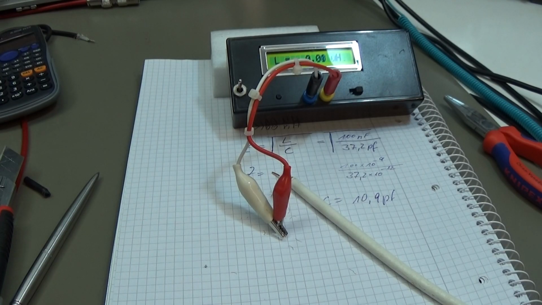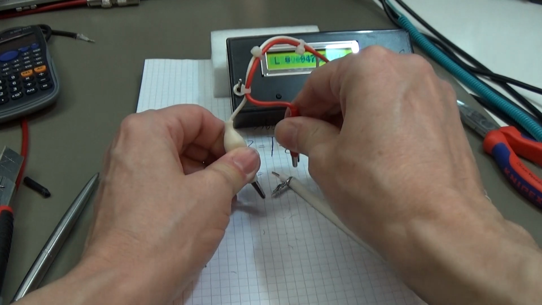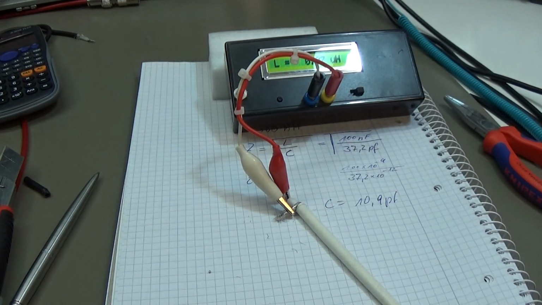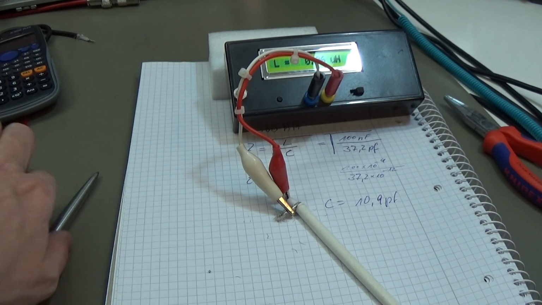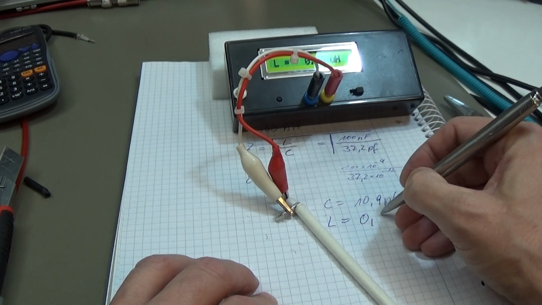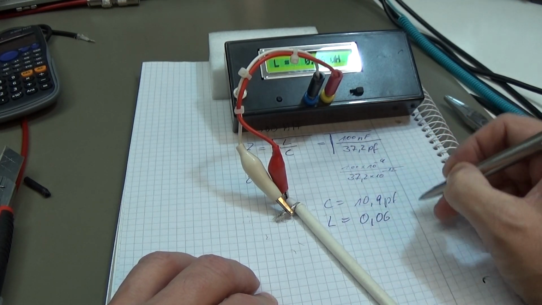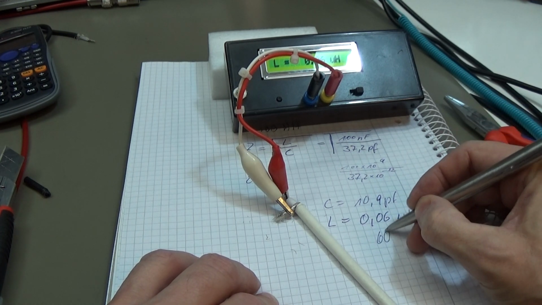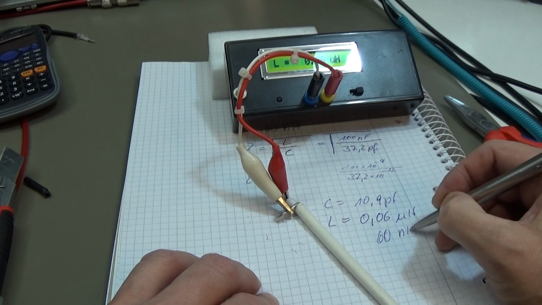And our meter is 0 already. So let's connect it once again, and we read, let me write it down, L is 0.06 microhenry, which is equal to 60 nanohenry.